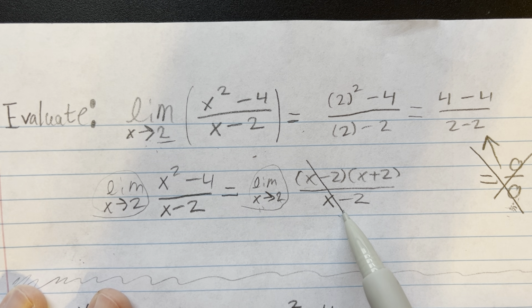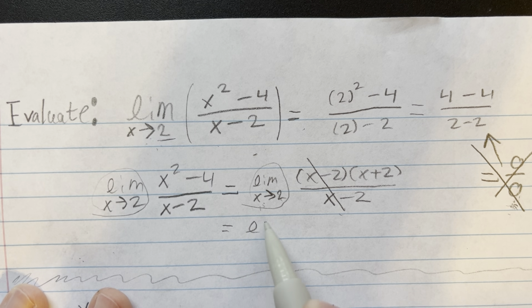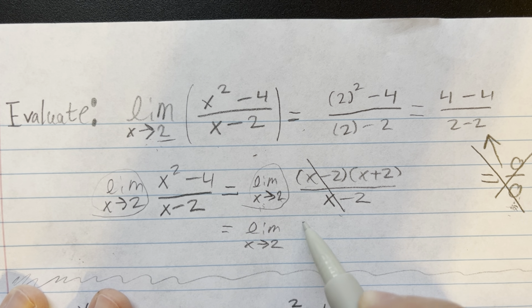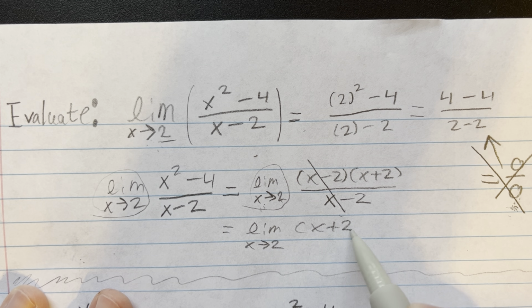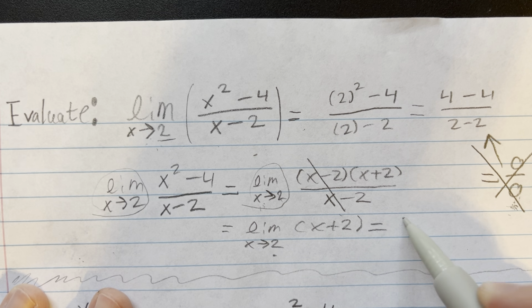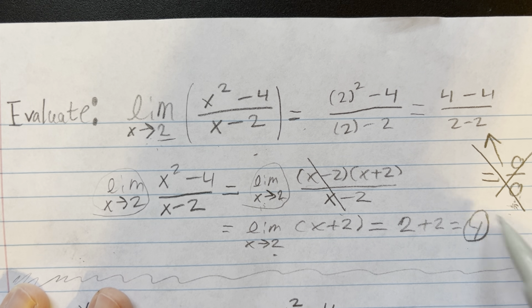These will cancel out. So this limit ends up equaling the limit as x approaches 2 of just x plus 2. Now if we plug this in, we get 2 plus 2, which just equals 4. And that is a correct answer.